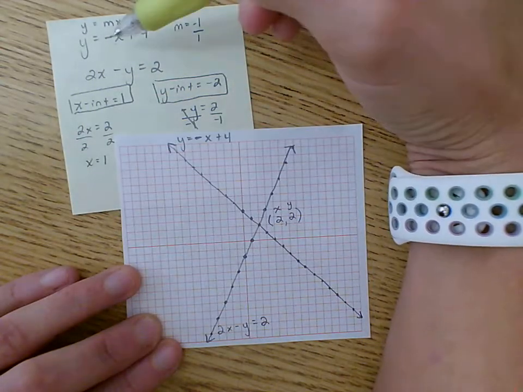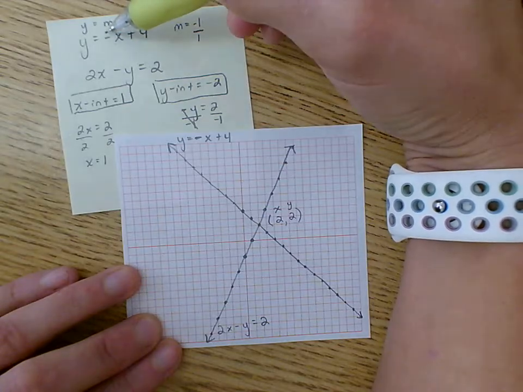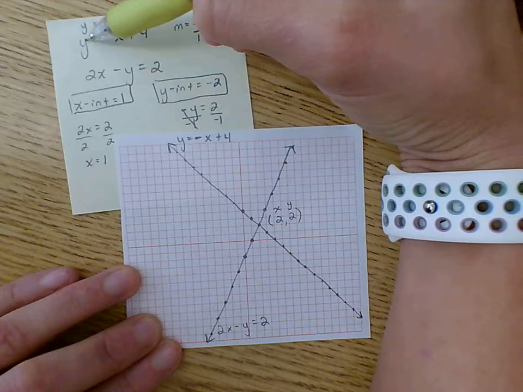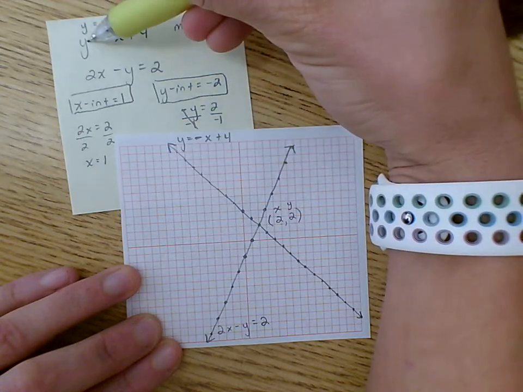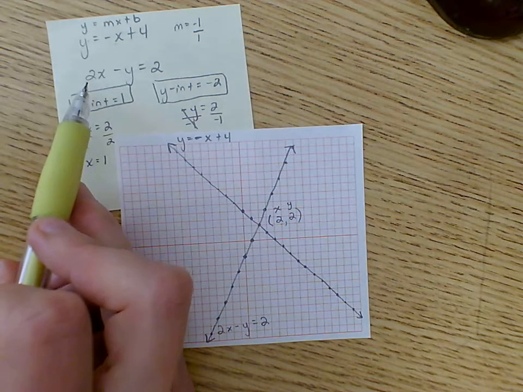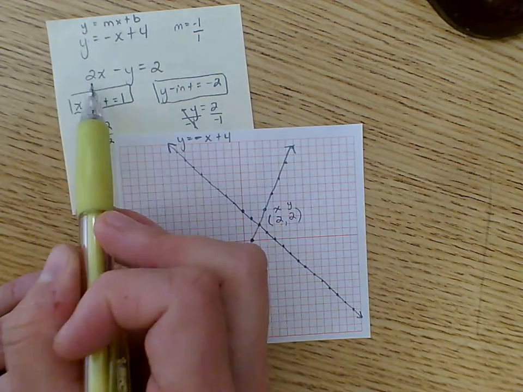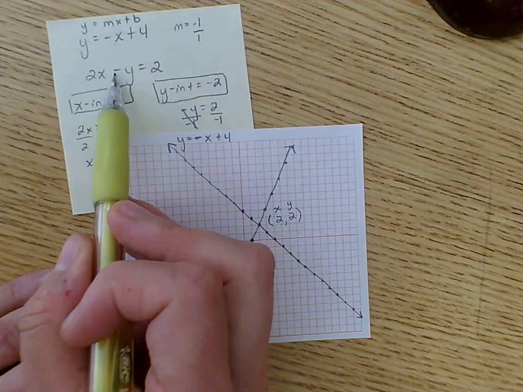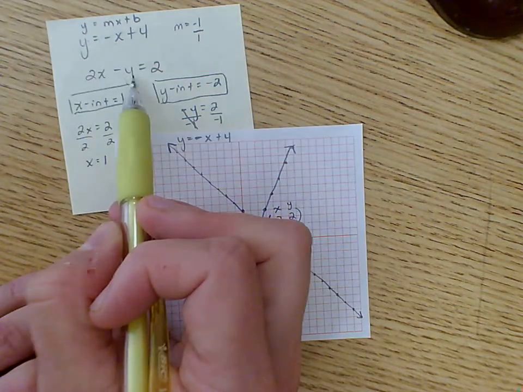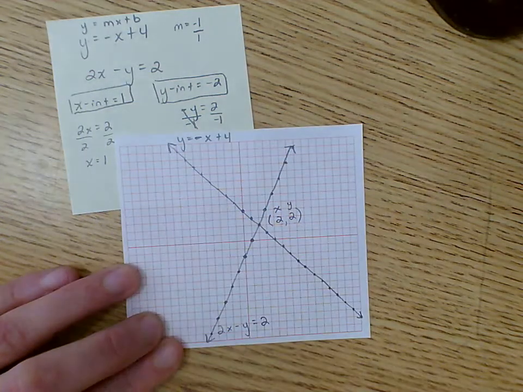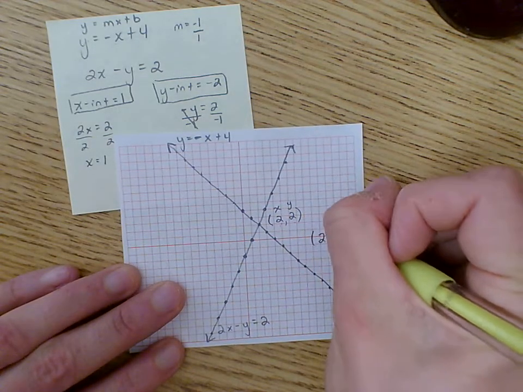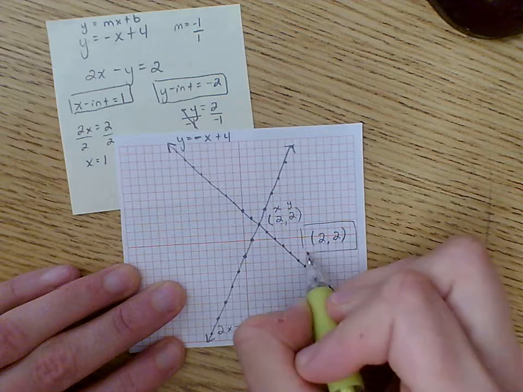If I take the x value of 2 and plug it in here, it'd be -2 plus 4. Well, it has to equal 2 to work out, and it does. So it works in that one. Then I can plug it in the other one to make sure. So it would be 2 times 2. 2 times 2 is 4. And then I'd subtract the y value, which is 2. So 4 minus 2, I get 2. And so it works in both equations. That's how you know for sure that this would be the solution to that system of equations.